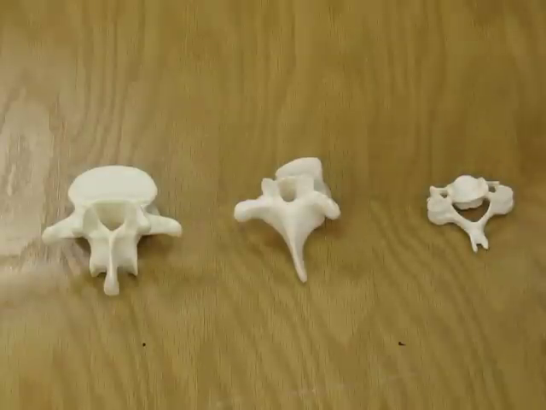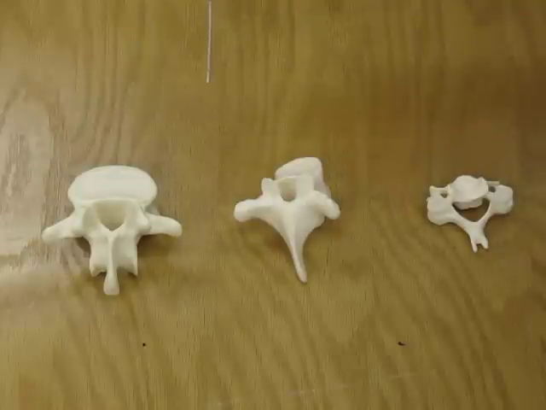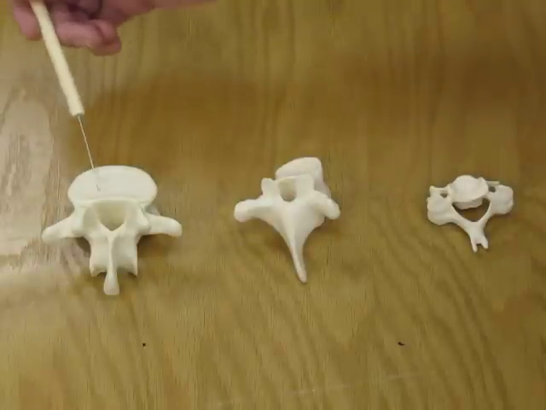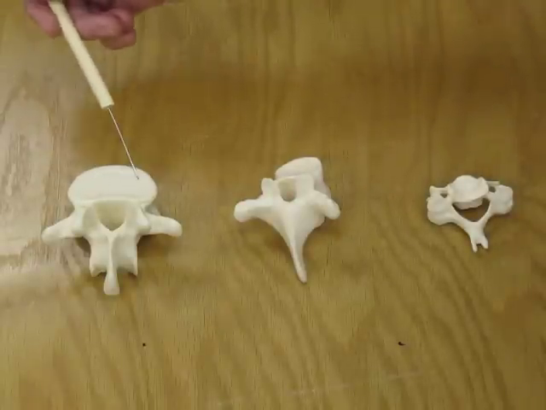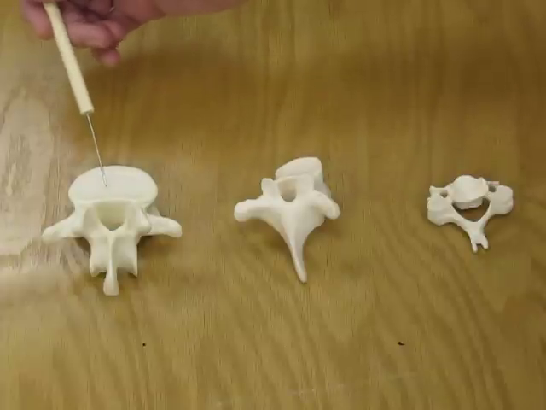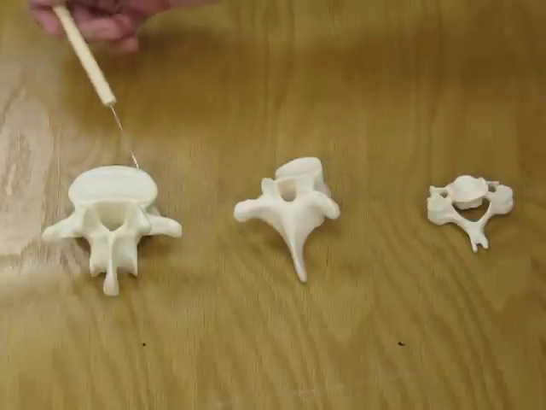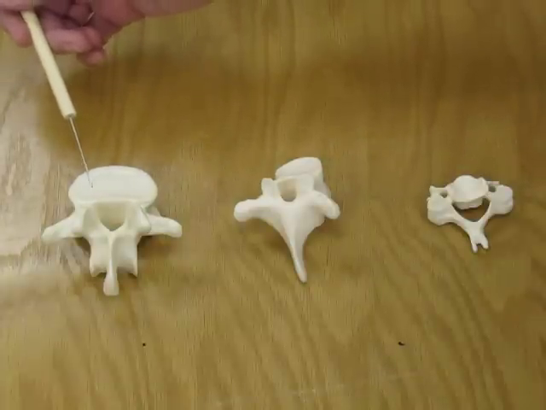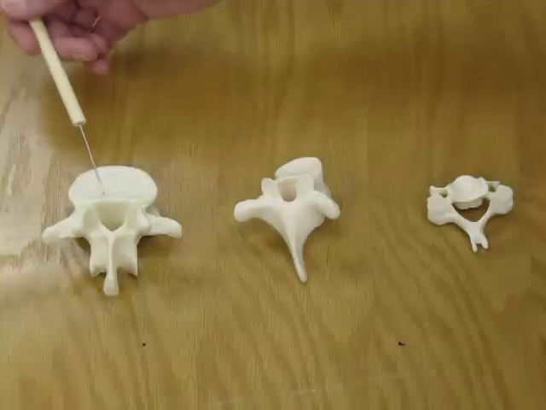Okay, here we can see the three different vertebrae. This is the lumbar vertebrae. Notice the big chunky body. This is one of our weight-bearing areas. And remember, you have 5 lumbar vertebrae.